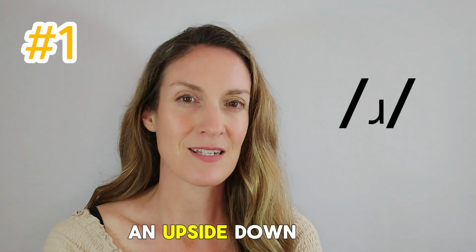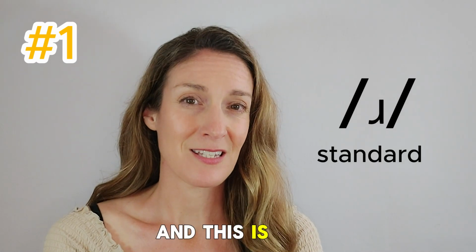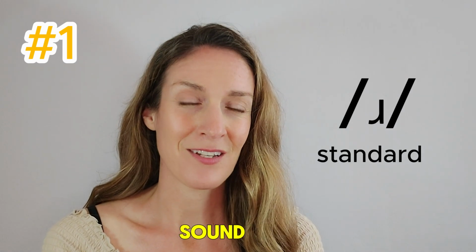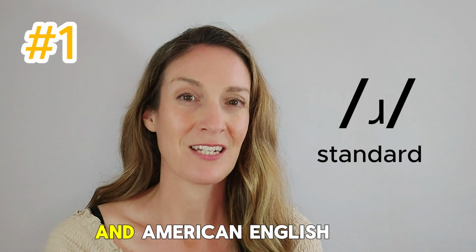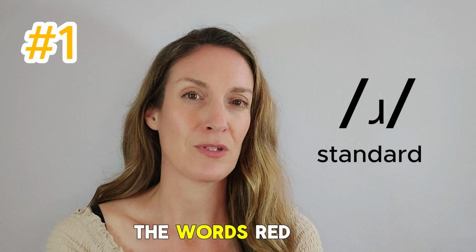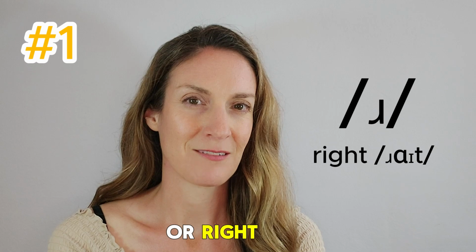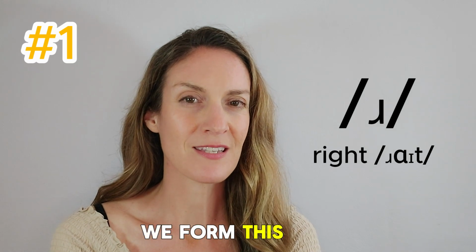an upside down lowercase r. And this is the standard R sound that you can find in British and American English. For example, in the words red or right. And how do we form this sound?